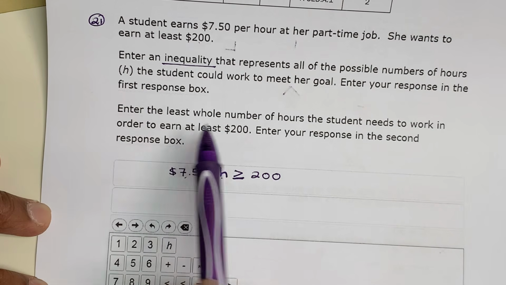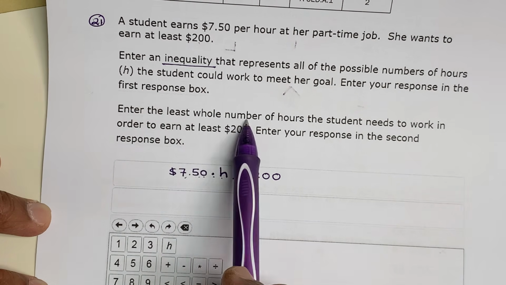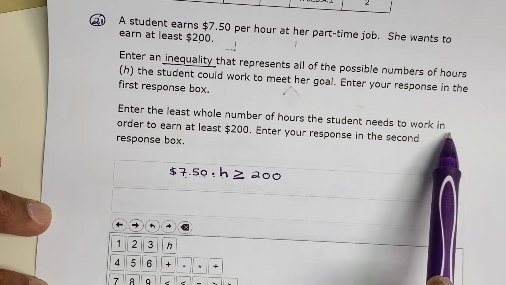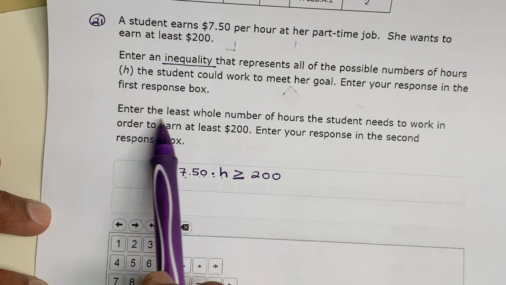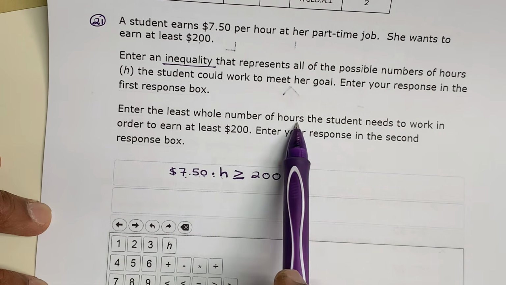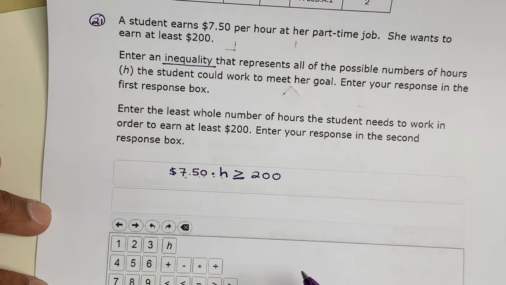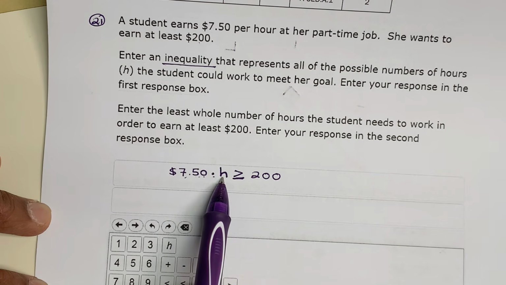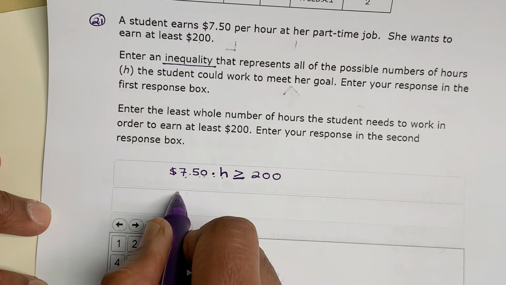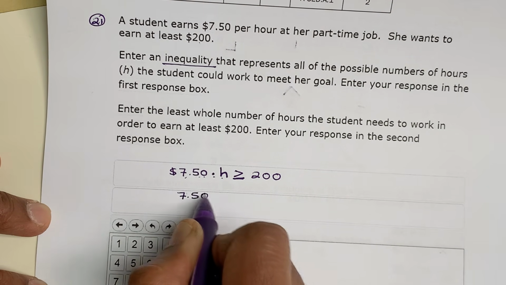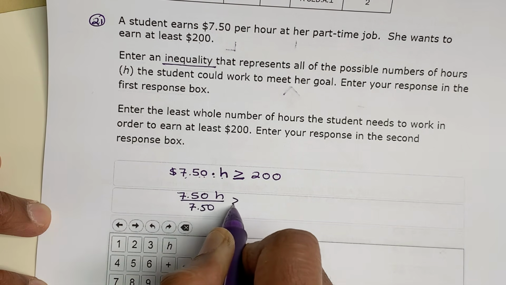Now for the second one, it says enter at least a whole number of hours the student needs to work in order to earn at least $200. So how many whole hours does the student need to work to earn at least $200? We're solving for hours. I'm going to show work here, but what we need to do is divide both sides of this inequality by 7.50.